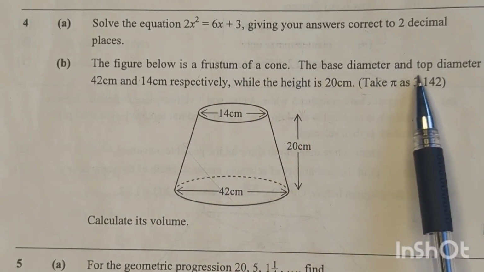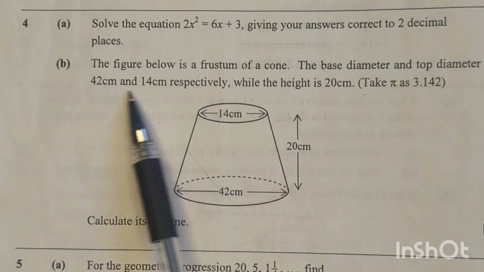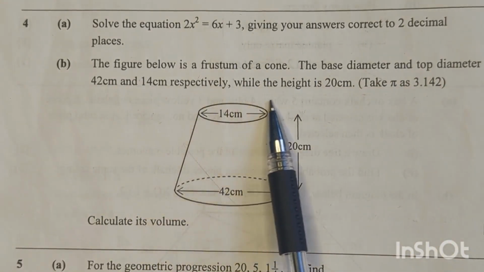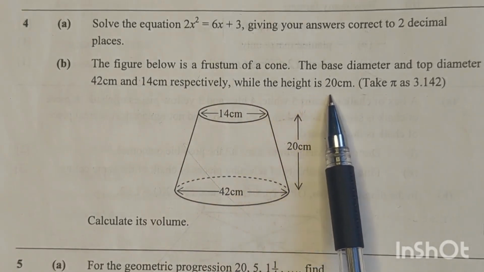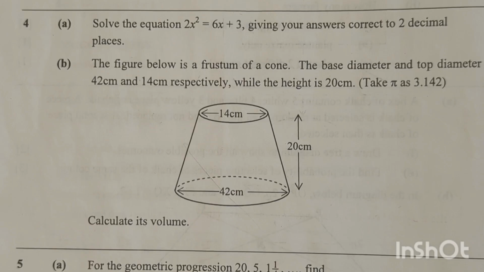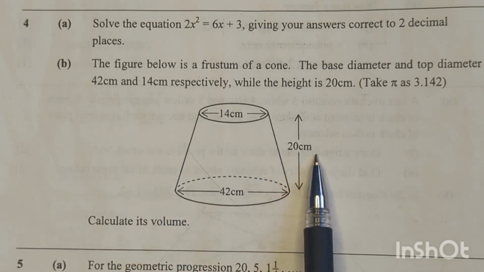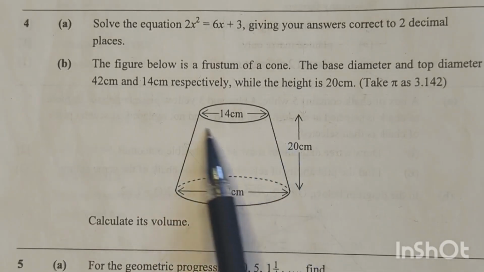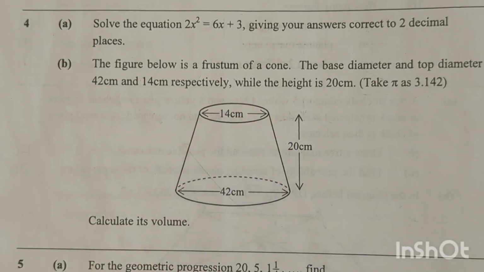The statement says the figure below is a frustum of a cone. The base diameter and top diameter are 42 centimeter and 14 centimeter respectively, while the height is 20 centimeter. Take pi as 3.142. So this is the frustum, and the height is 20 centimeter, the diameter of the big base is 42 centimeter, and for the small base, it is 14 centimeter. Now the question says calculate its volume.